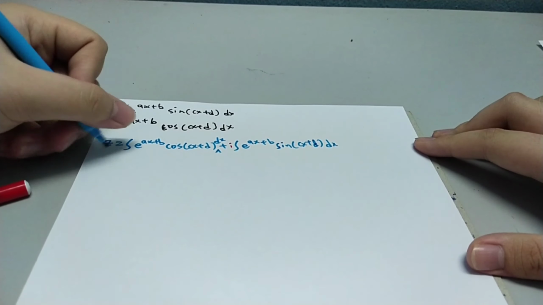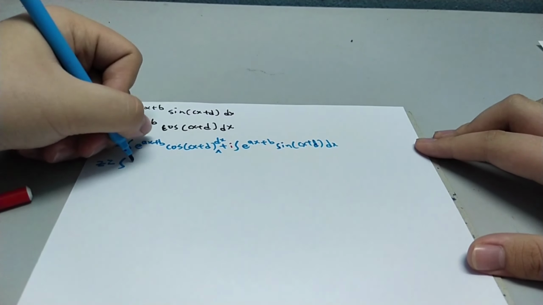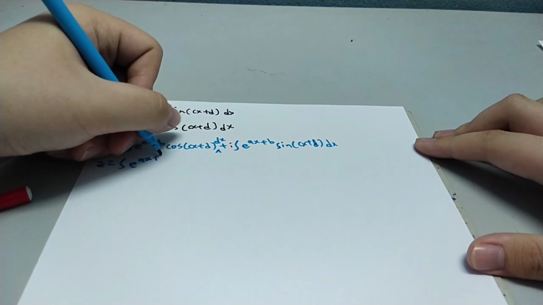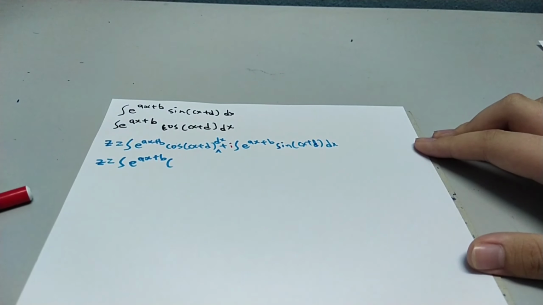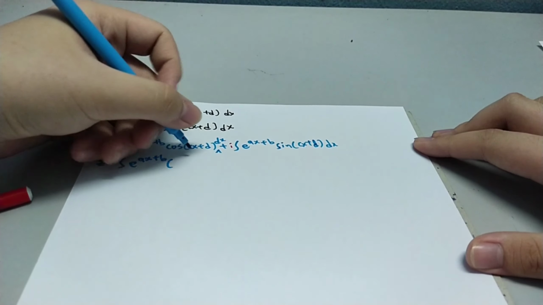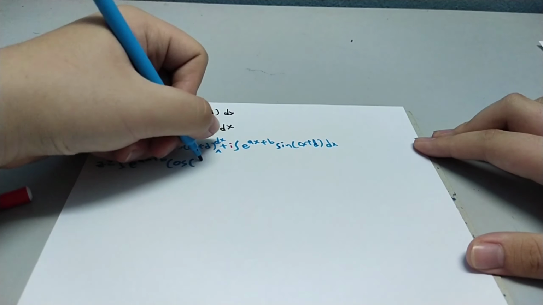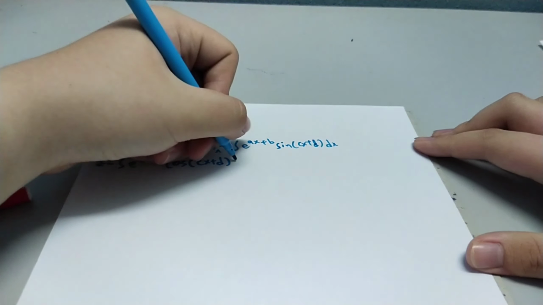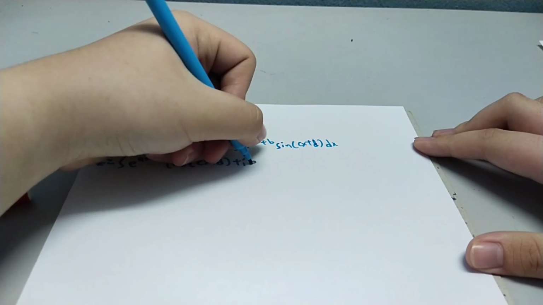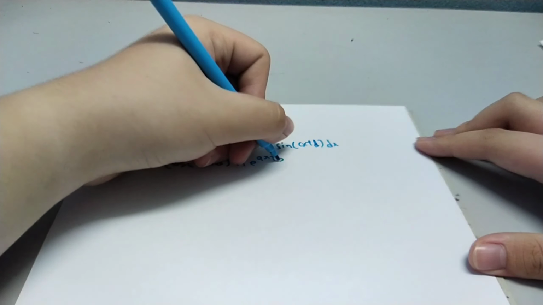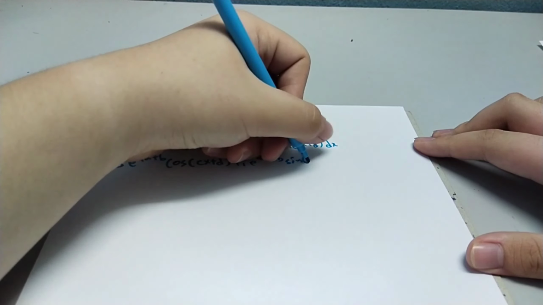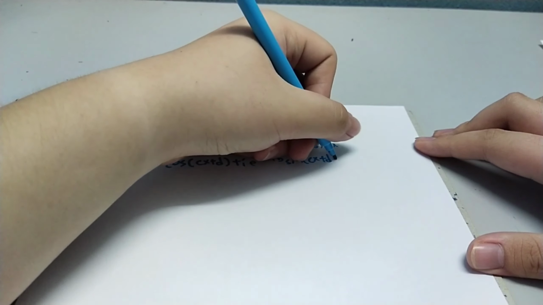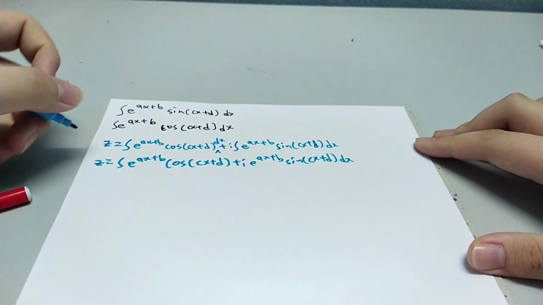Then z is equal to the integral of e to the power of ax plus b times cosine of cx plus d, plus i times e to the power of ax plus b times sine of cx plus d, dx.